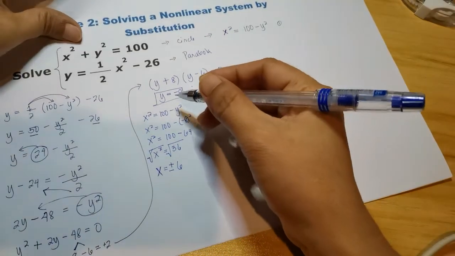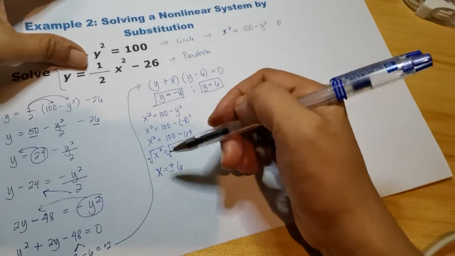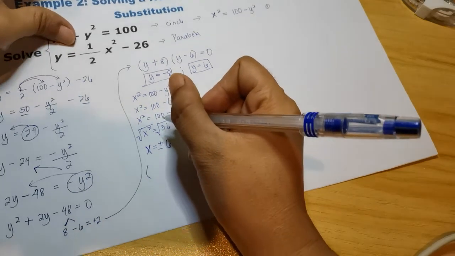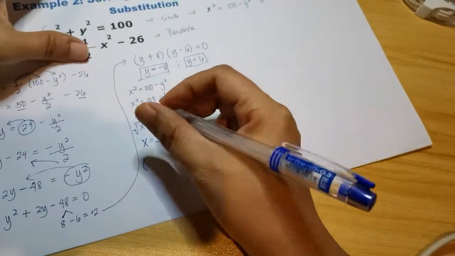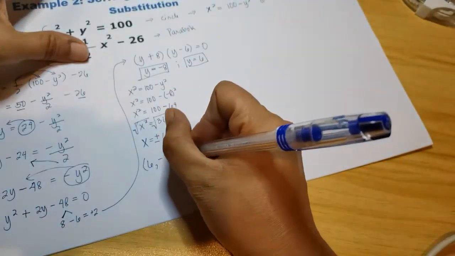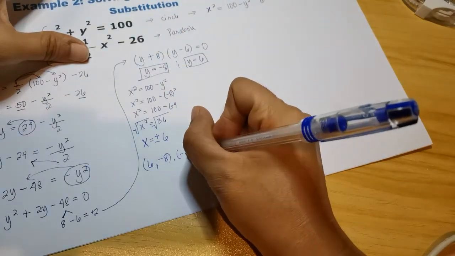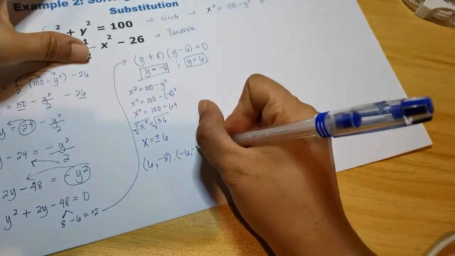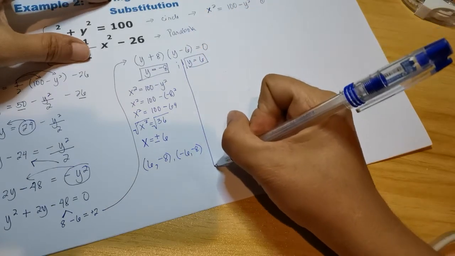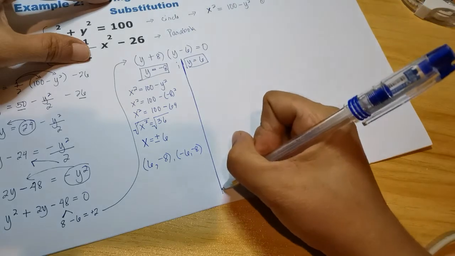So, we have the first sets of our coordinates. Laging mauuna at pakatatandaan ha, laging mauuna ang x values. So, we have positive 6 and ang y natin ay negative 8. And then, we also have negative 6 and negative 8. So, yan yung ating first values or first coordinates of our solution, first two solutions.